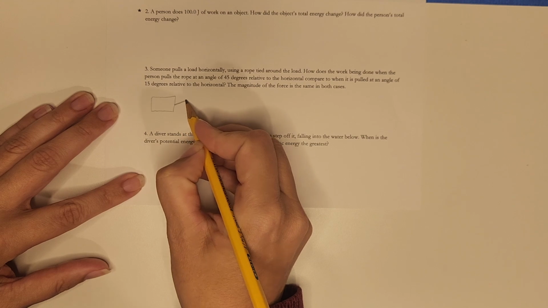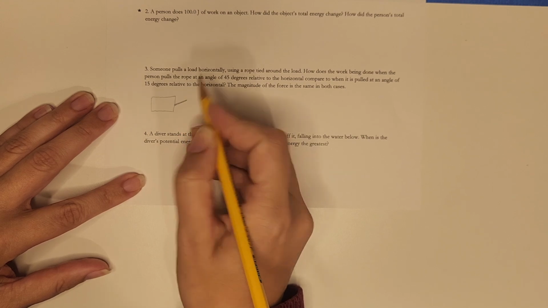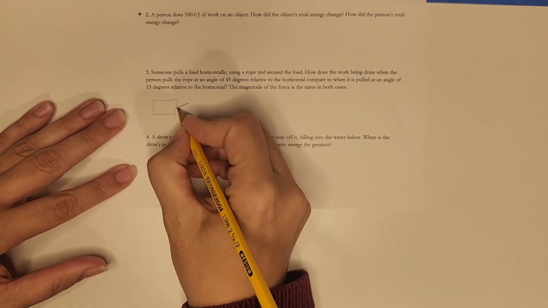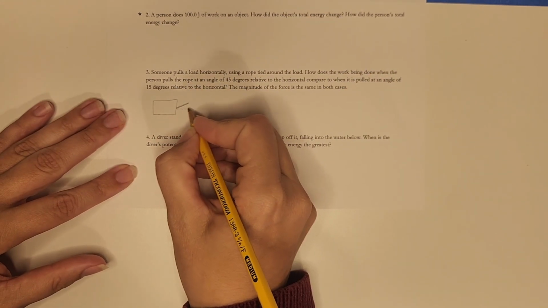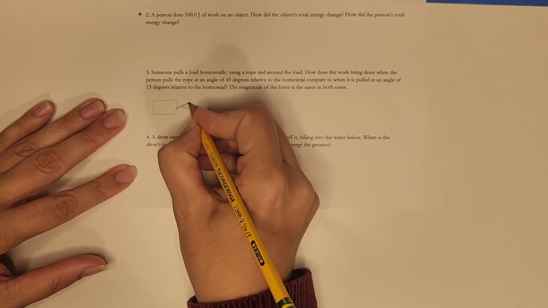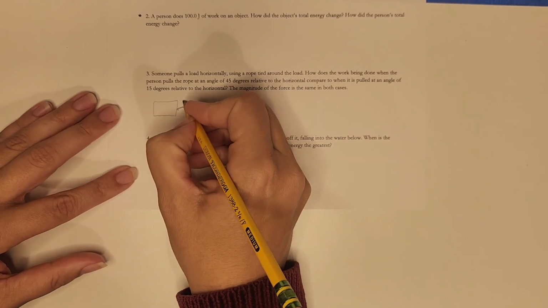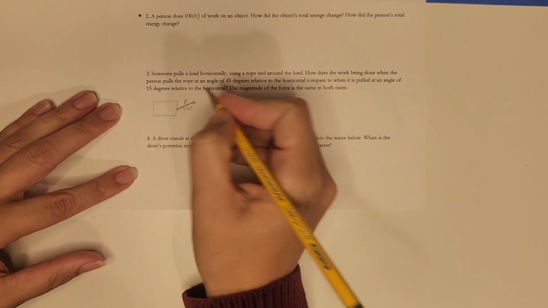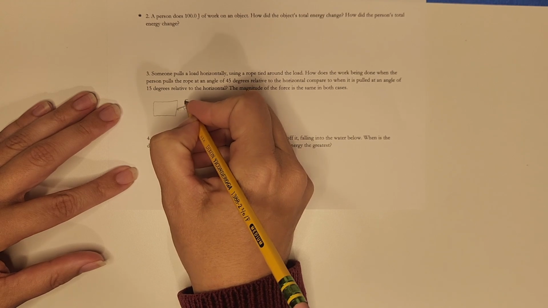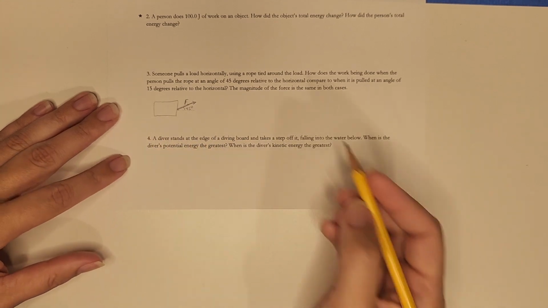So here we have this box and it's being pulled horizontally, and the angle here is 45 degrees, okay? And we're going to call this force F, and the force is going at that 45 degree angle, okay?